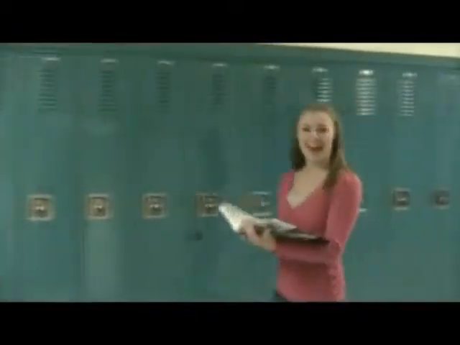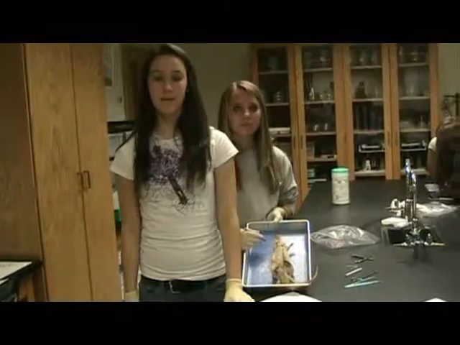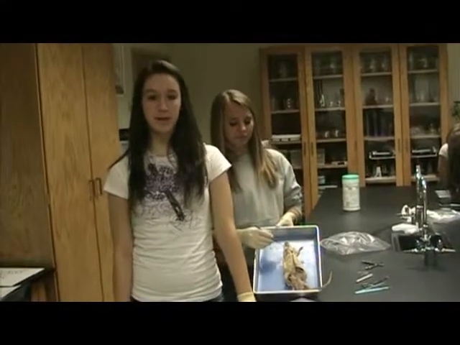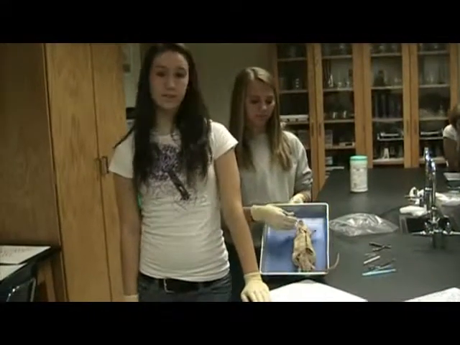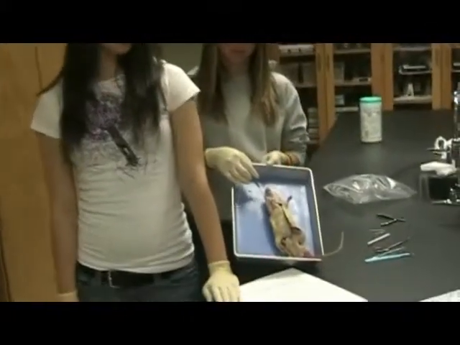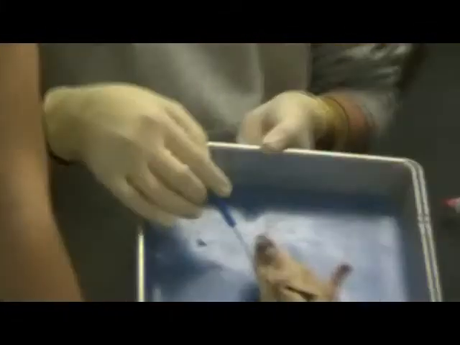Moving right along to the external features. If we go back up to the cranial region, there are a few external features I would like to point out to you. First are the vibrissae. The common name for these long, white, hair-like objects on the face of the rat is whiskers, but the correct term for them is vibrissae. The function of the vibrissae is to help with sensory and for orientation.